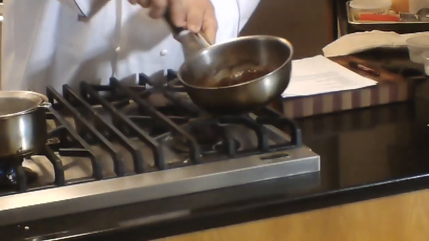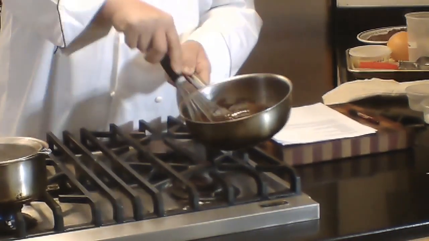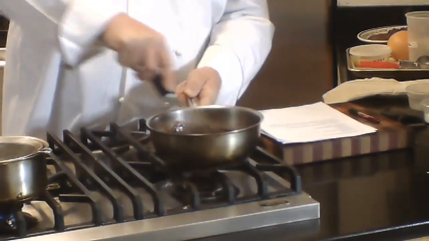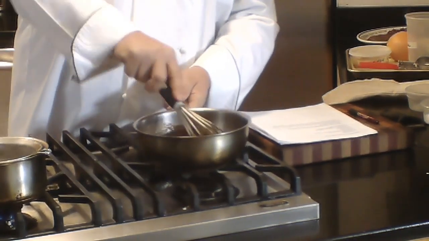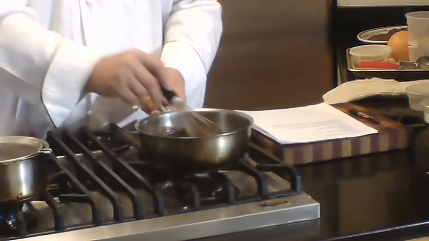All right, you can see here the chocolate and the butter, all melted together. I chopped my chocolate up fine. I used a block chocolate. If you use chocolate chips, you don't need to chop them.